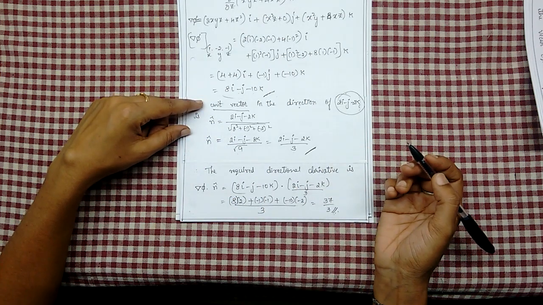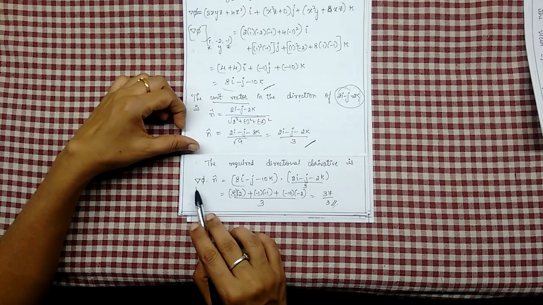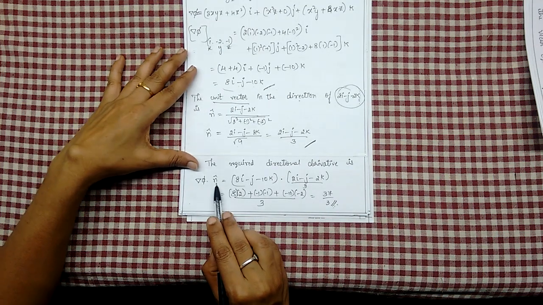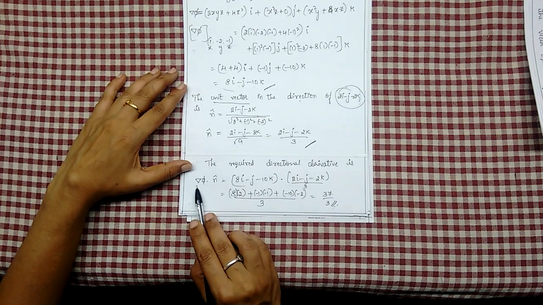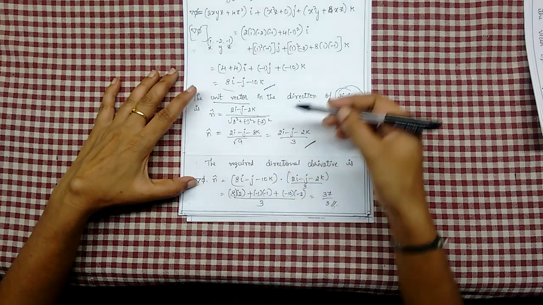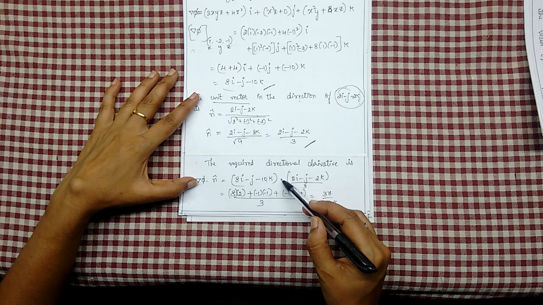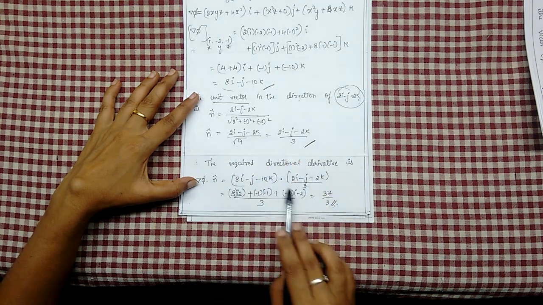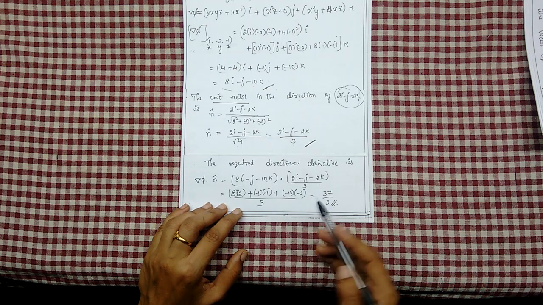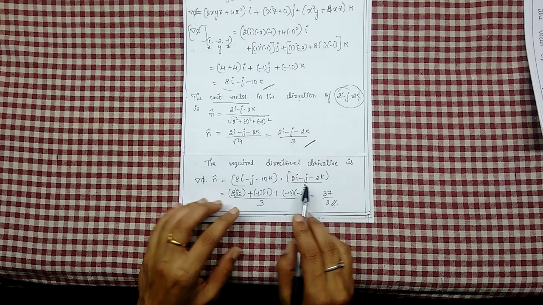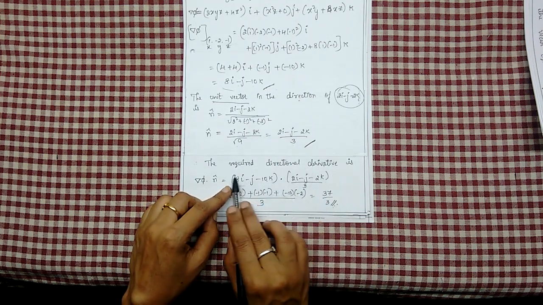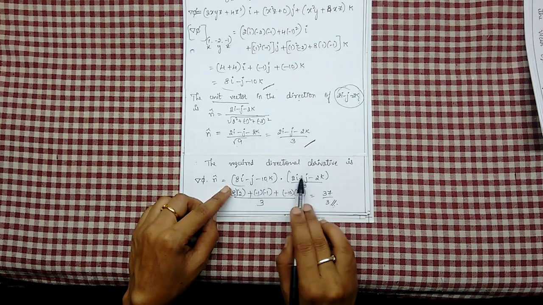Now what is the directional derivative? Directional derivative is given by del phi dot n cap. That is equal to del phi, whatever you got here, 8i minus j minus 10k, dot n cap, whatever you got here, just write it here and divide by 3. You can write it in the denominator, that is not a problem. But in the numerator you have two terms, and you have to multiply these two terms.